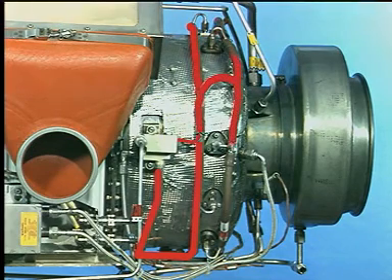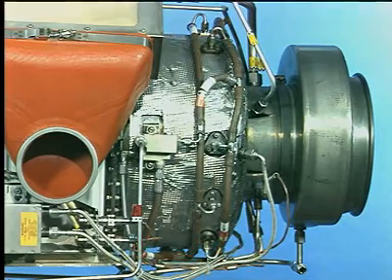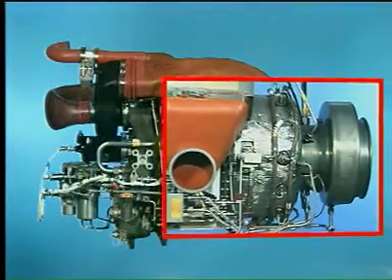When the APU is running, all of the fuel injectors are supplied with fuel. When the APU is stopped, the residual fuel from the fuel manifold is purged through the APU exhaust.